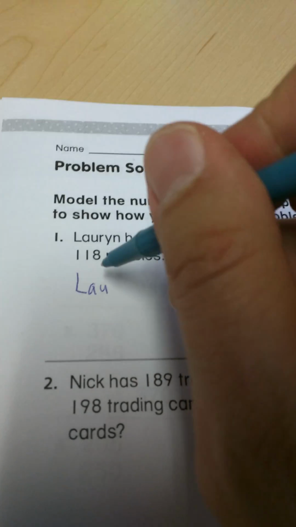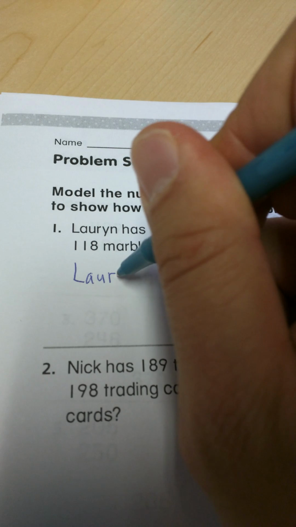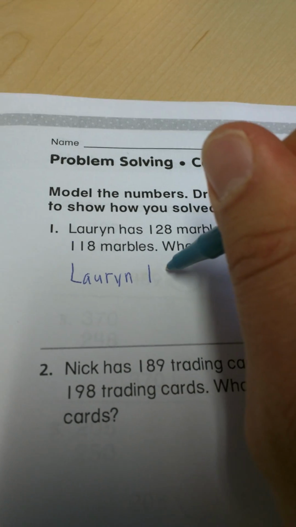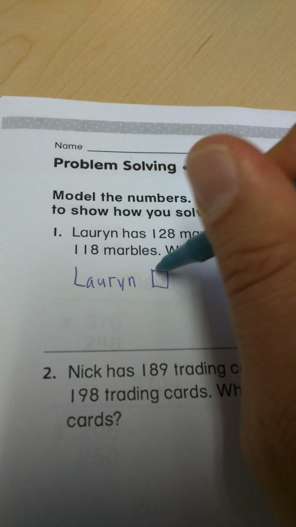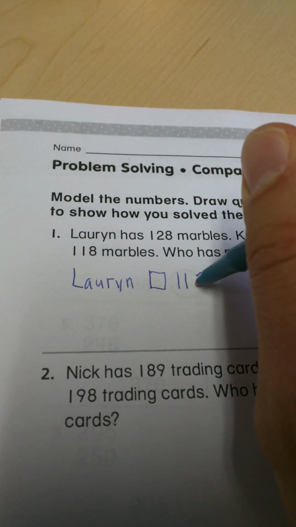So what we're going to do is show Lauren. Sorry for the focus issues here. Lauren has 128.